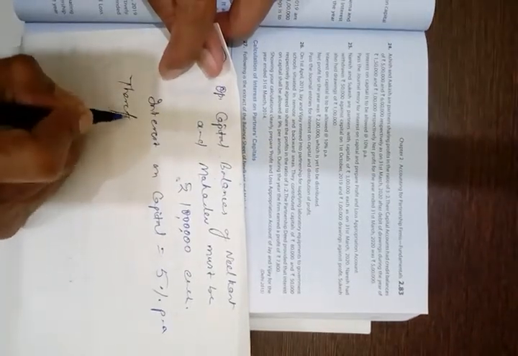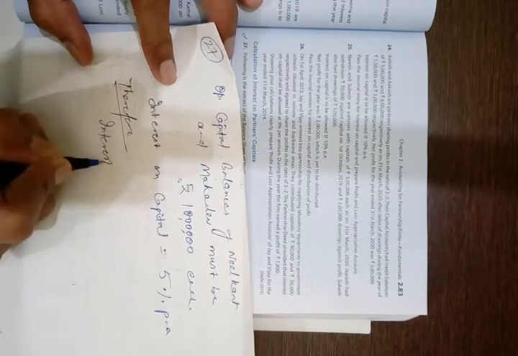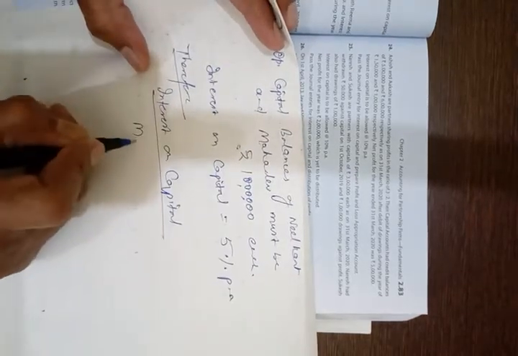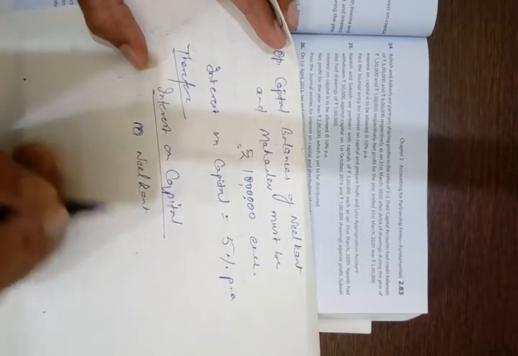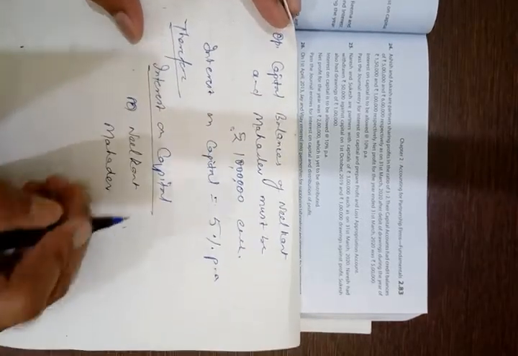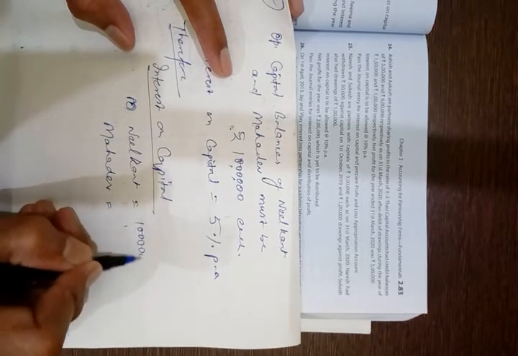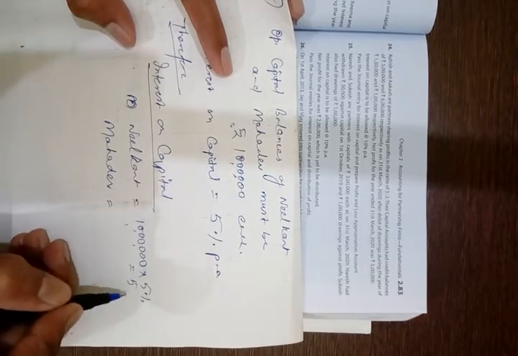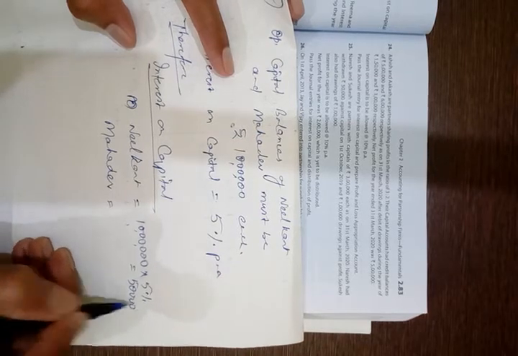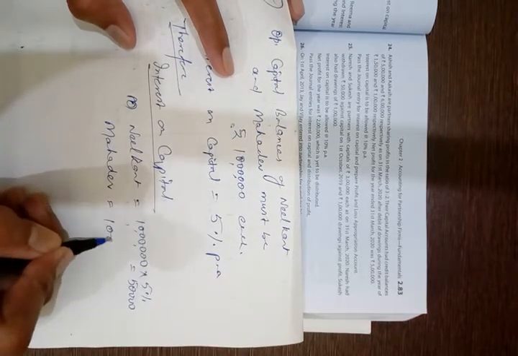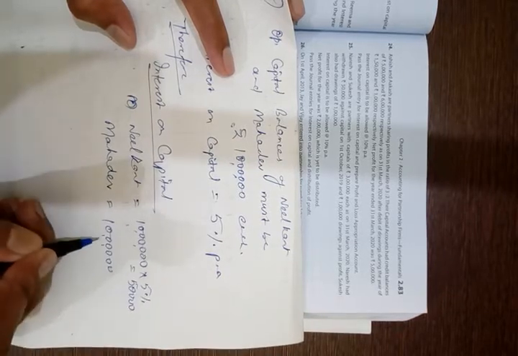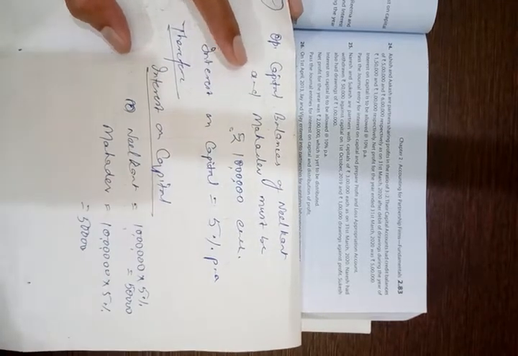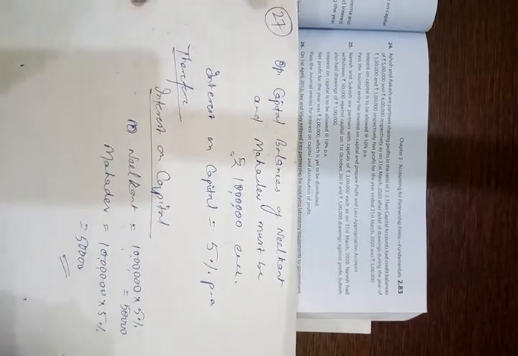therefore interest on capital of Neelkant and Mahadev will be 10 lakhs into 5%, that is 50,000, and Mahadev's will be 10 lakhs into 5% is equal to 50,000. So this is the answer.